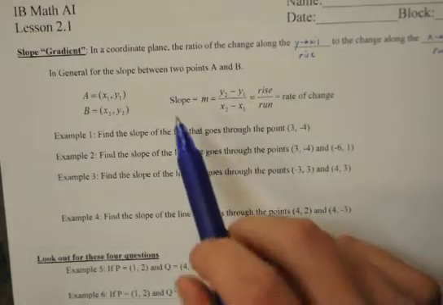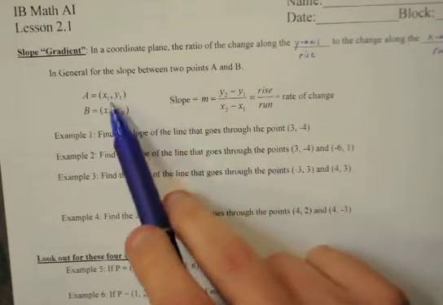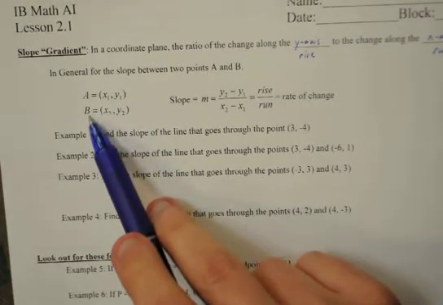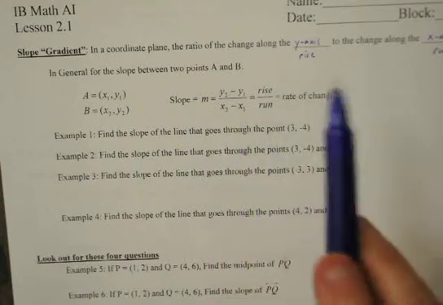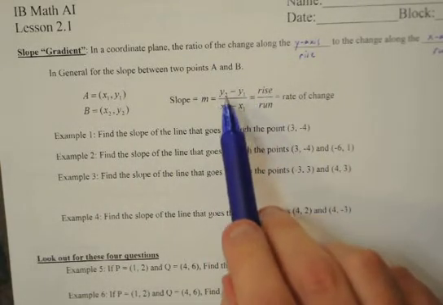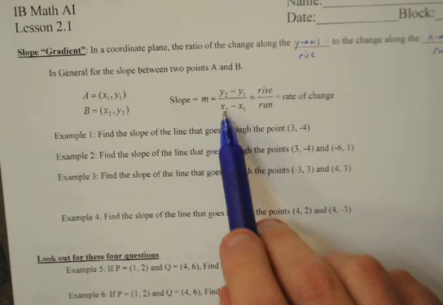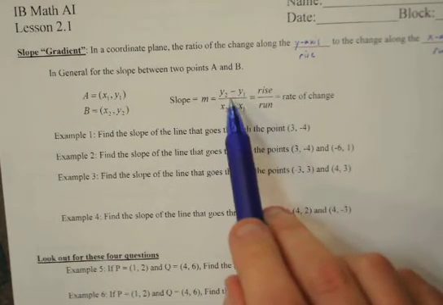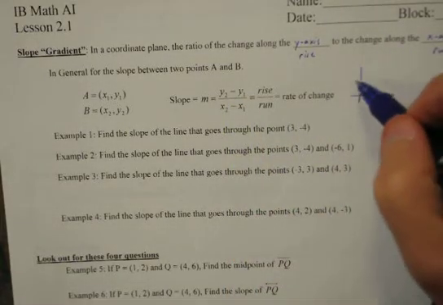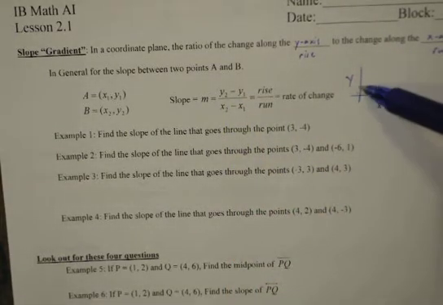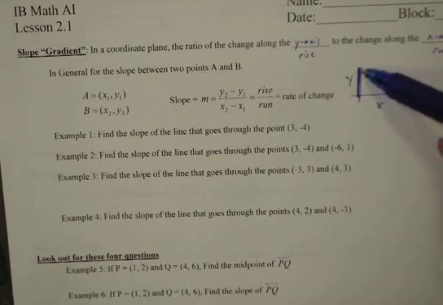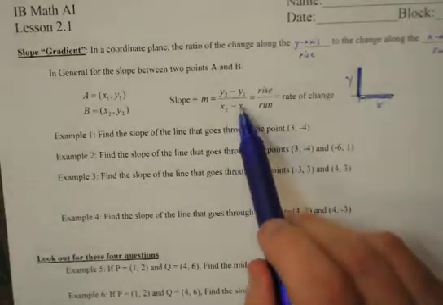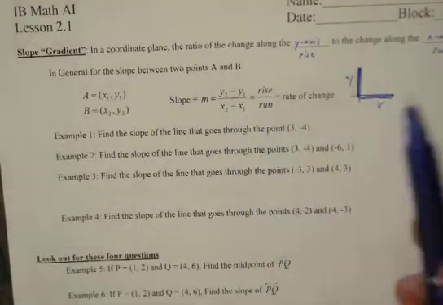In general, if you've got 2 points, x1, y1, x2, y2, for coordinates a and b, your slope is the change in the y's, so y minus y, over the change in the x's, x minus x. Y is your vertical. That's why we call it rise, because you're moving up and down on the y-axis. And the run is your left and right. I don't know why we call it run, it's alliteration.